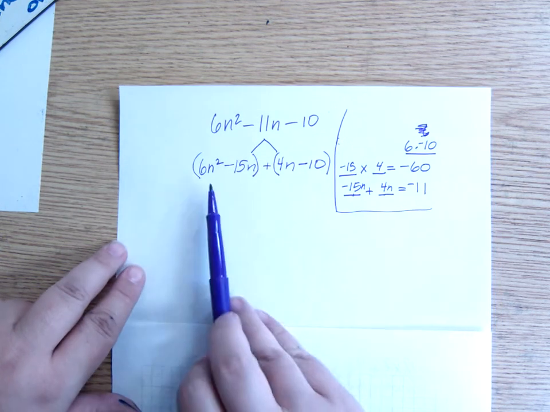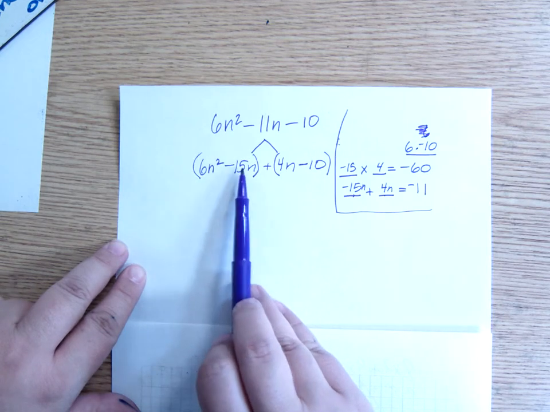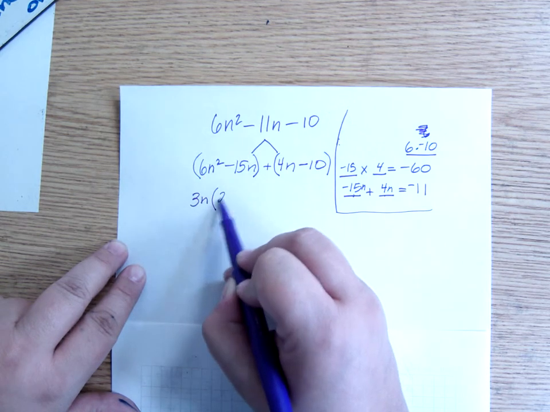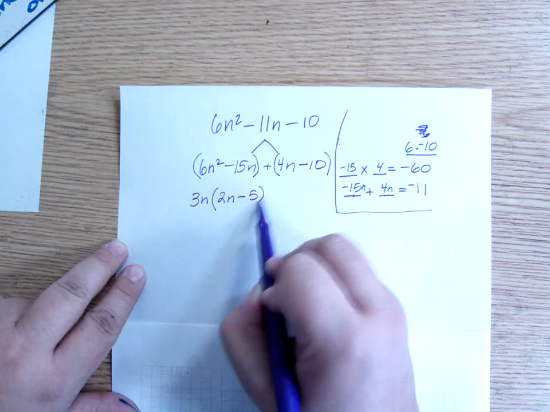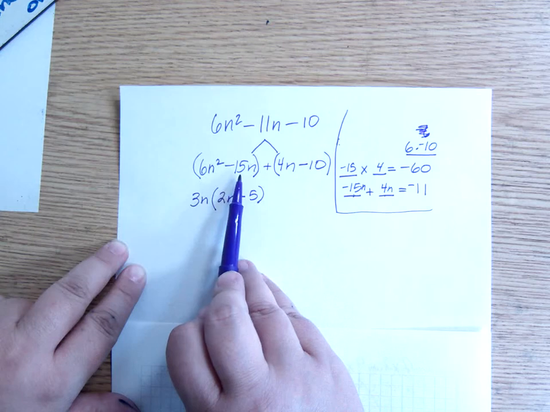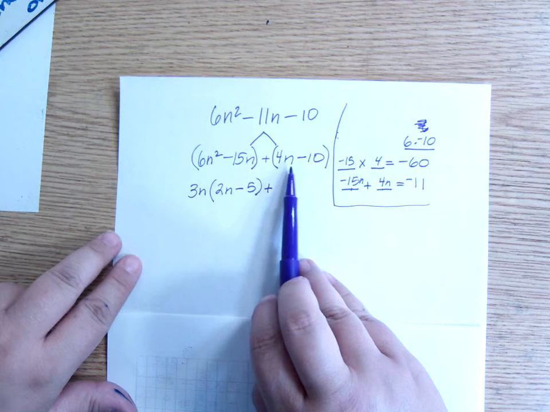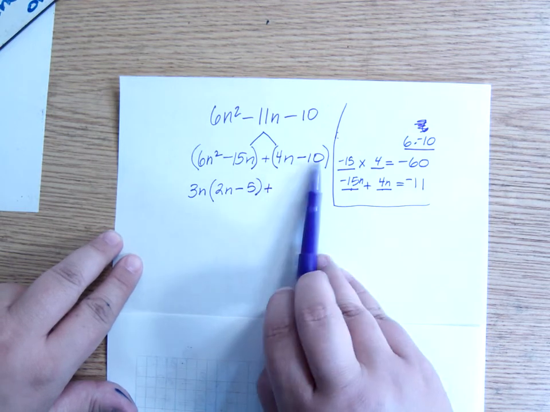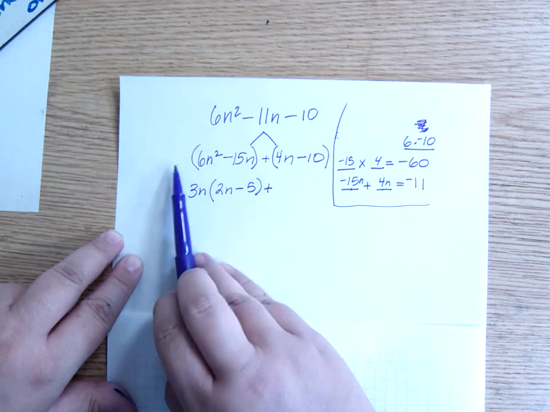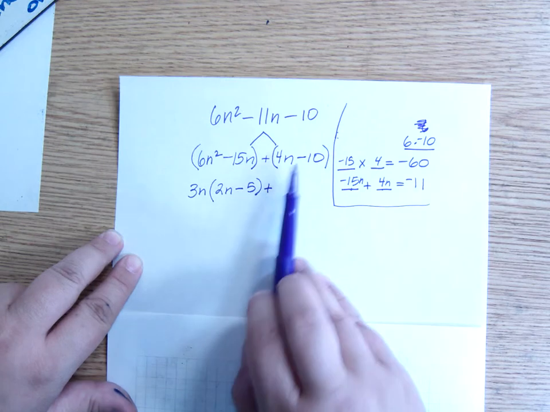Okay, so now I take out my greatest common factor. The greatest common factor of 6n squared and 15n is 3n, and that goes 2n times minus 5, because 3n times 2n is 6n squared. 3n times negative 5 is negative 15n. Now notice, and this isn't going to happen this time, but sometimes you have to think about what you're going to pull out of this one because it has to match this. So really, you're pulling a greatest common factor out of the first one, and the second one, it's more like you're pulling out whatever will make it match this inside. But in this case, that's a greatest common factor.